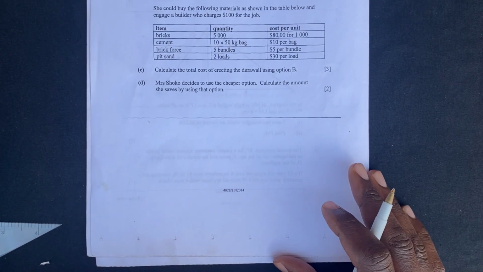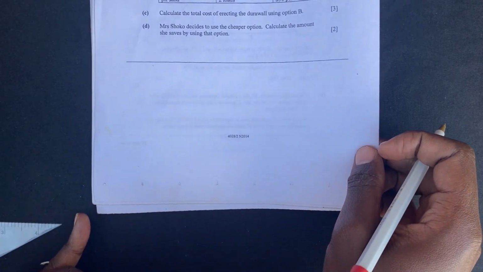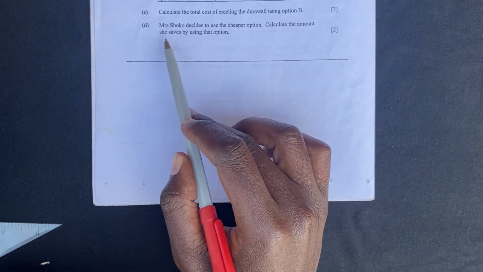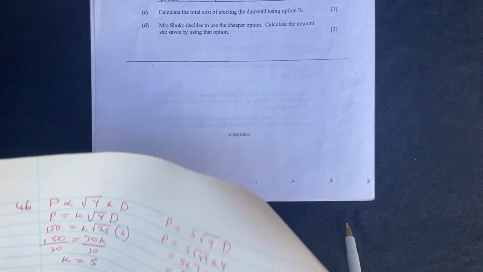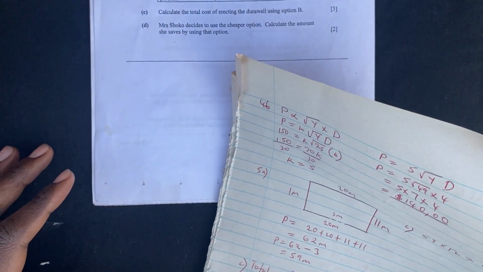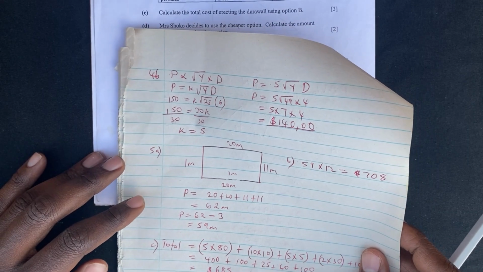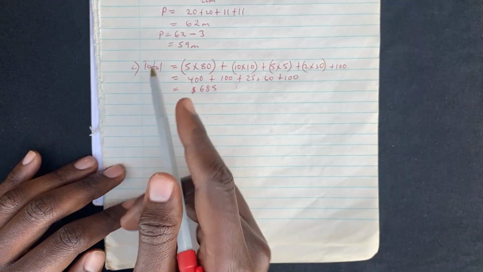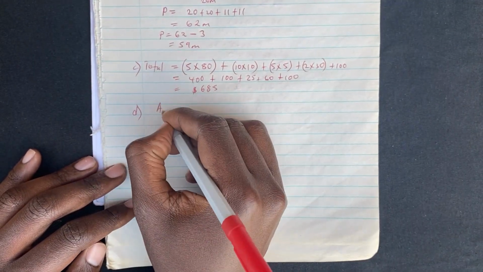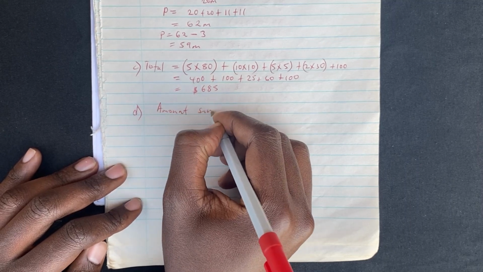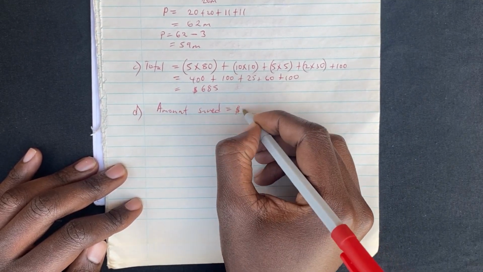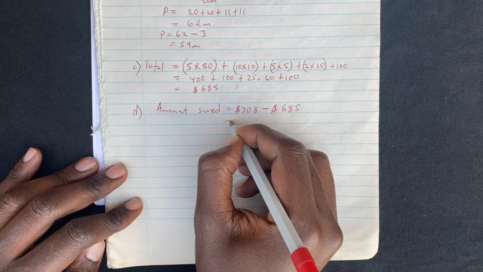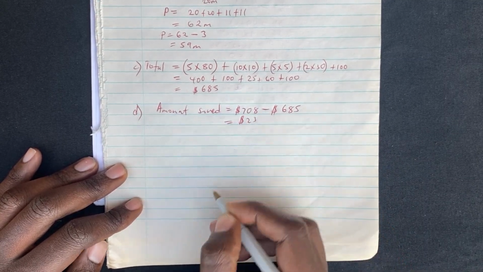And for part D, the question reads, Ms. Shoko decides to use the cheaper option. Calculate the amount she saves by using that option. So we are just going to separate the amount for option A and the amount for option B. So here for part D, let's say the amount saved is equal to 708 minus $685, so that it becomes $23.